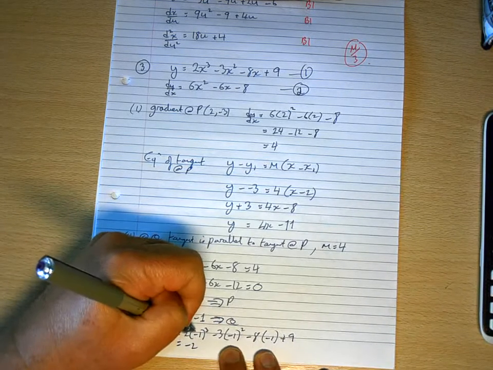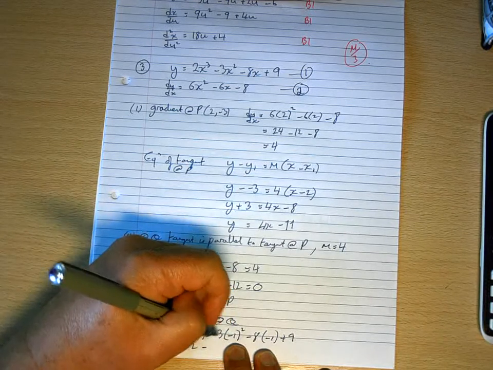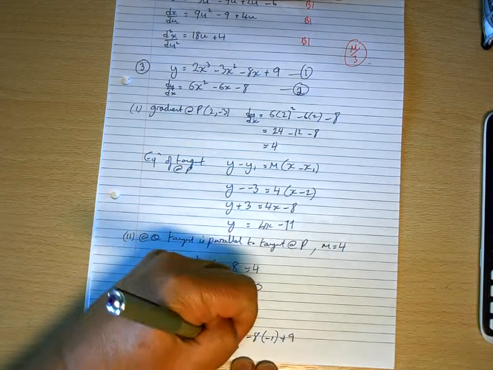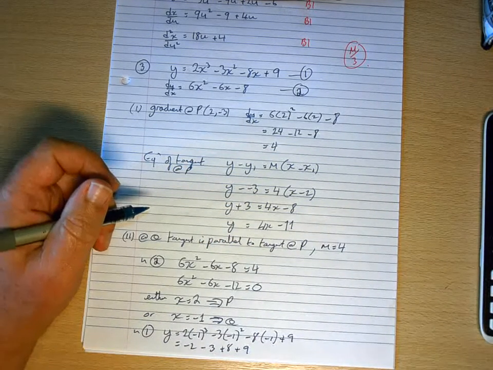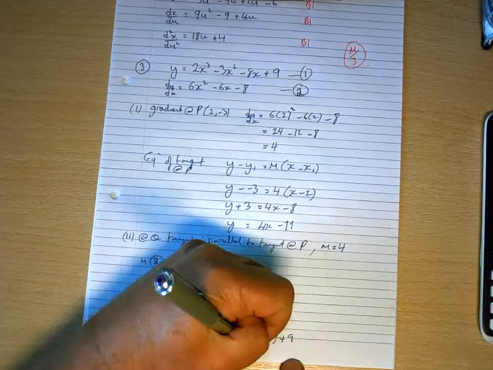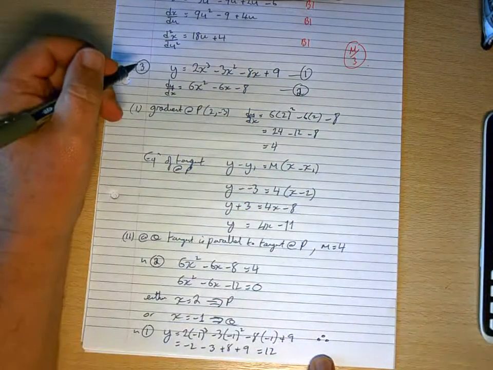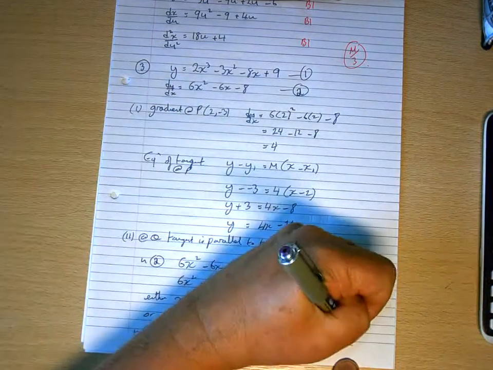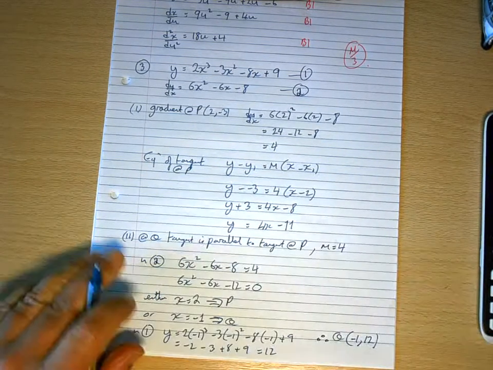That's minus 2, minus 3, plus 8, plus 9. So I've got 17 take away 5 equals 12. Therefore Q has the coordinates (minus 1, 12).